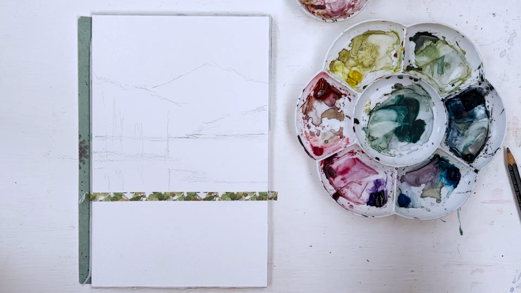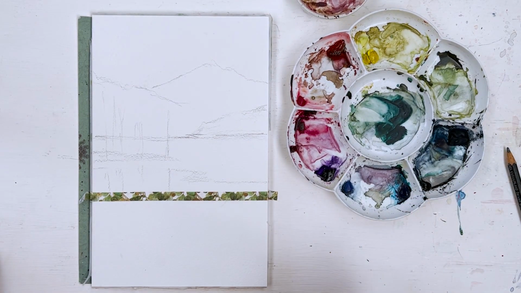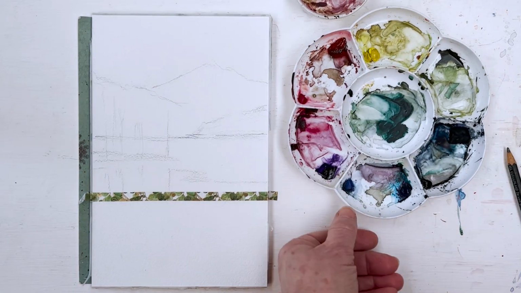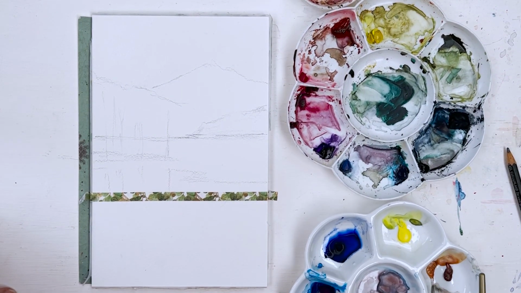And as far as paints go, this is going to be a painting with a lot of grey in it, so I thought I would use my messy palette for the greys. This is a palette that I used the other day, or I've used it several times actually, for various things.